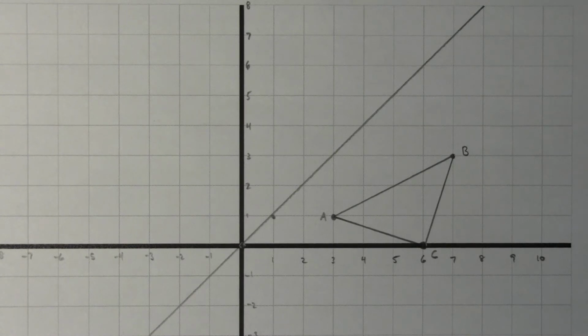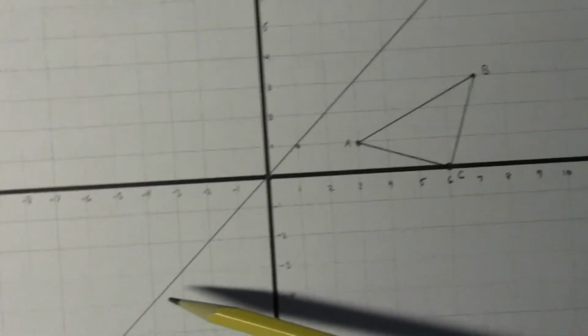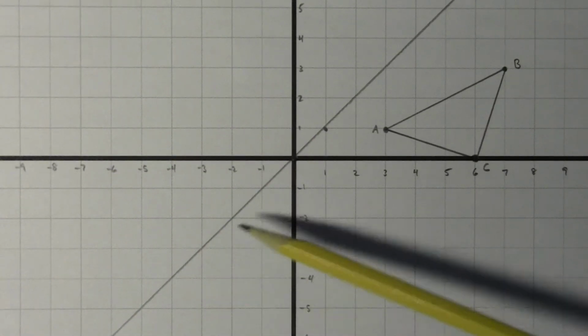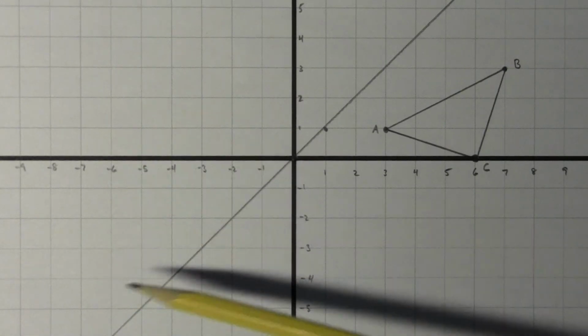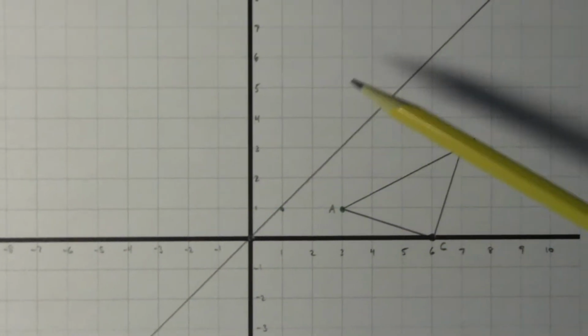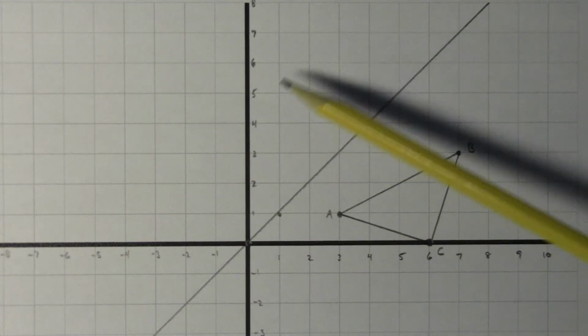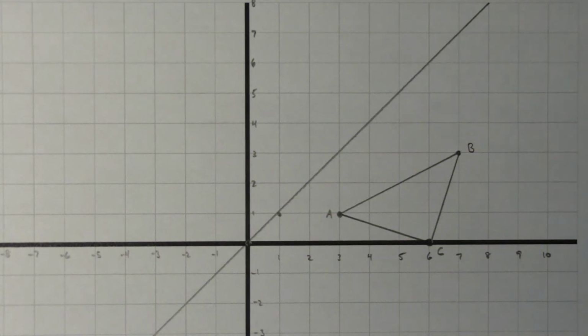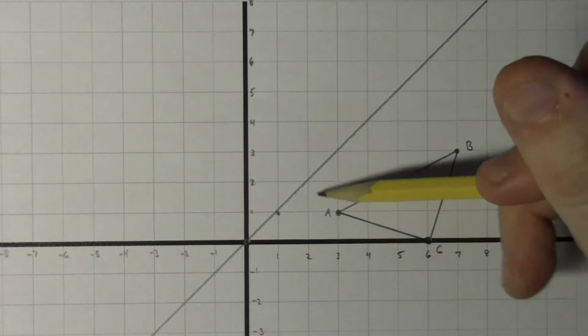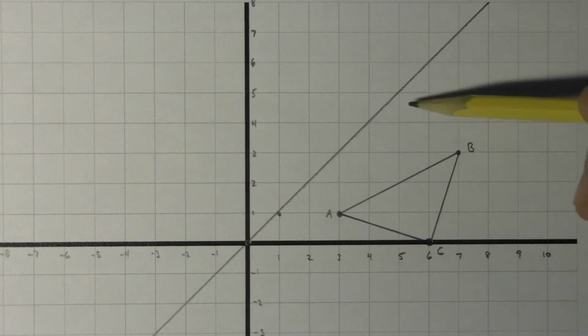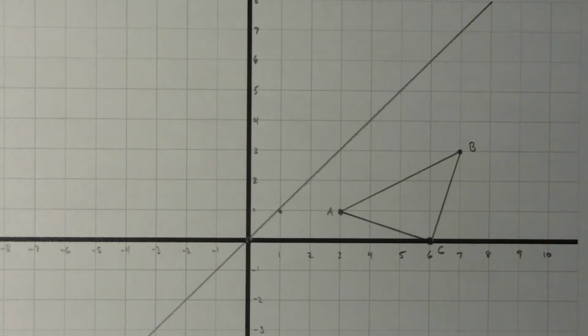So someone tell me if I'm hot or cold with where this image is going to end up when I reflect it. Cold. Still cold? Getting warmer? Okay, so it's going to end up in here. Now how do you do it? I'll tell you, this example is easy because you can simply count this way. And they're obviously perfect numbers.